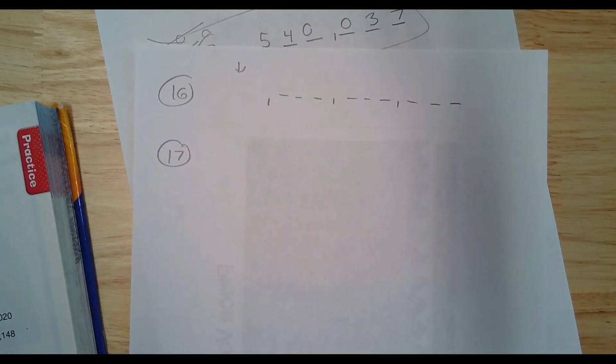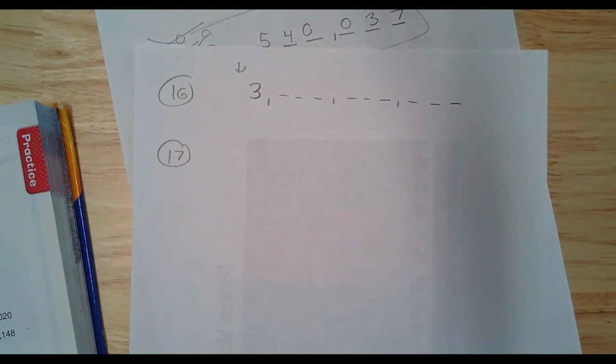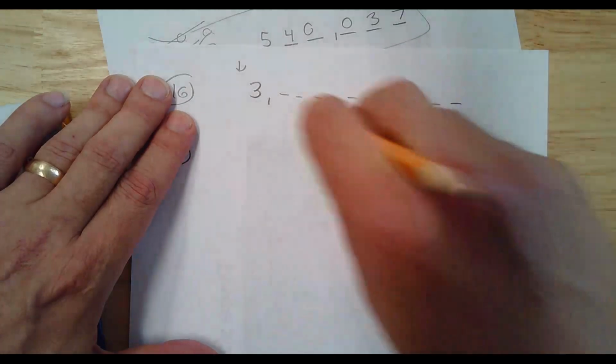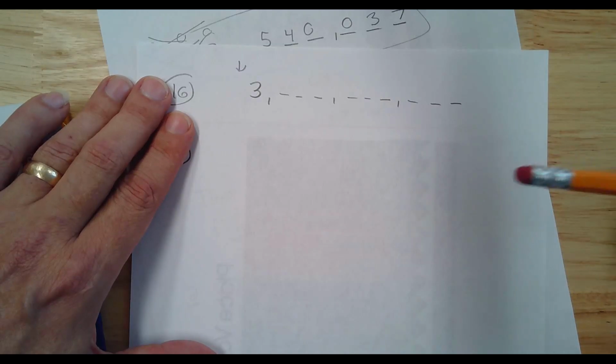And how many billions do I have? 3. So I'll just write the 3 there. I don't have anything in the 10 billions or the 100 billions. But at the minimum, if we're talking billions, we're talking a 10 to 12 digit number, right?